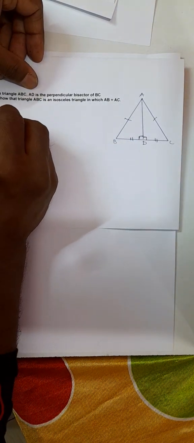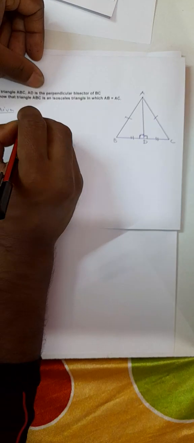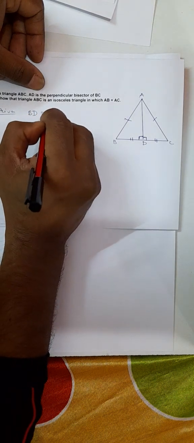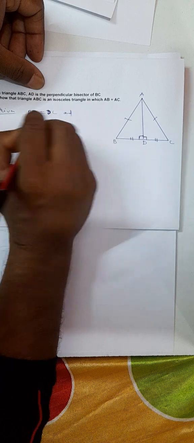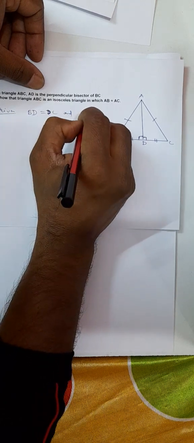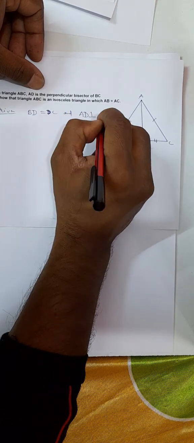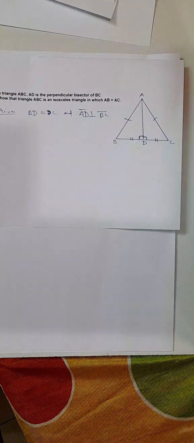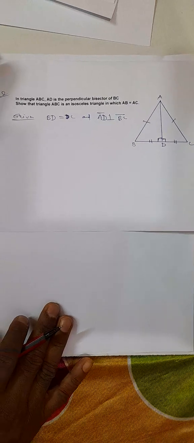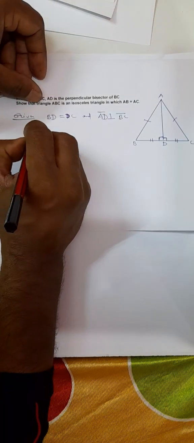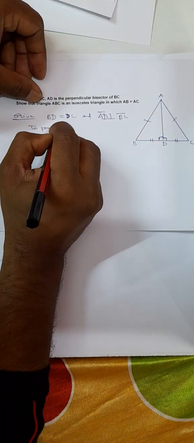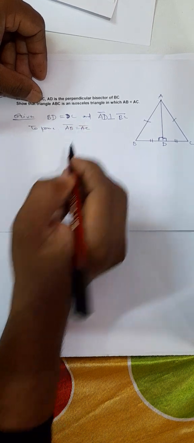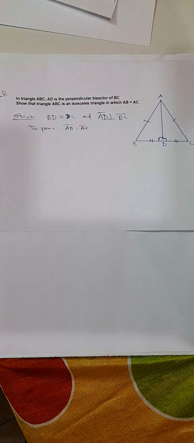You are given BD equals DC, and AD perpendicular to BC. To prove: AB equals AC. That means triangle ABC is an isosceles triangle.